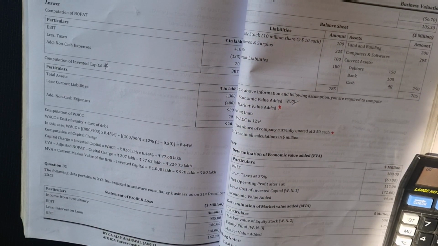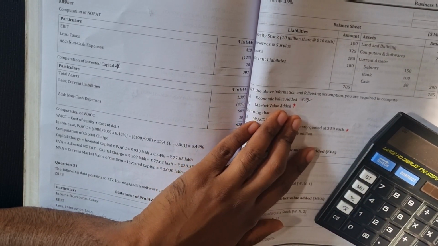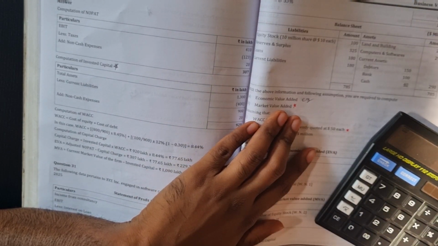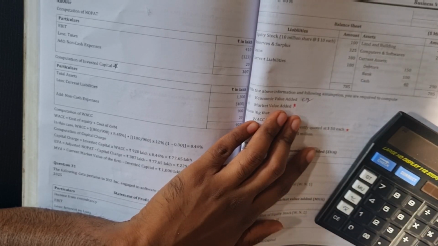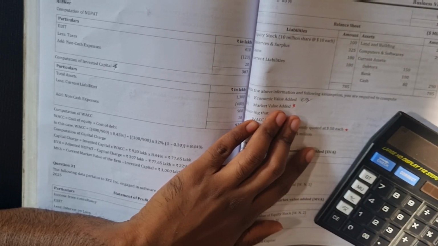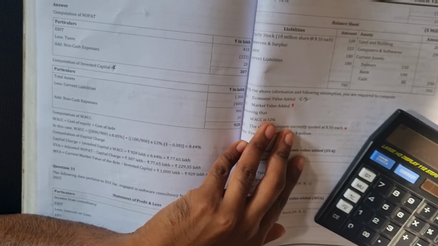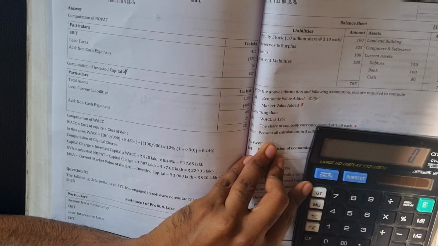Is there any different point here? See, computers and softwares, intangible assets. Software is your intangible asset, right? Which you cannot touch or feel. It is recorded in the books, so we need not do anything there. So directly EVA we have to calculate.